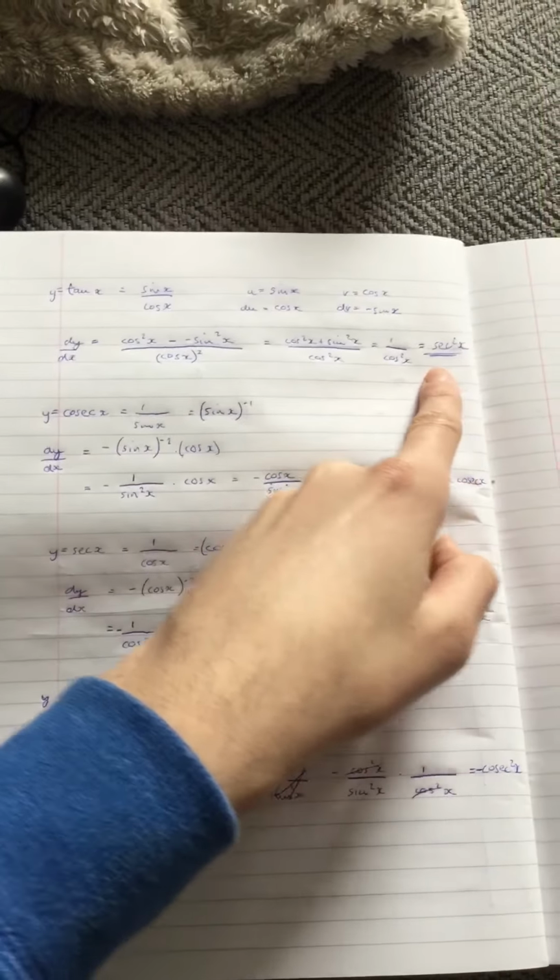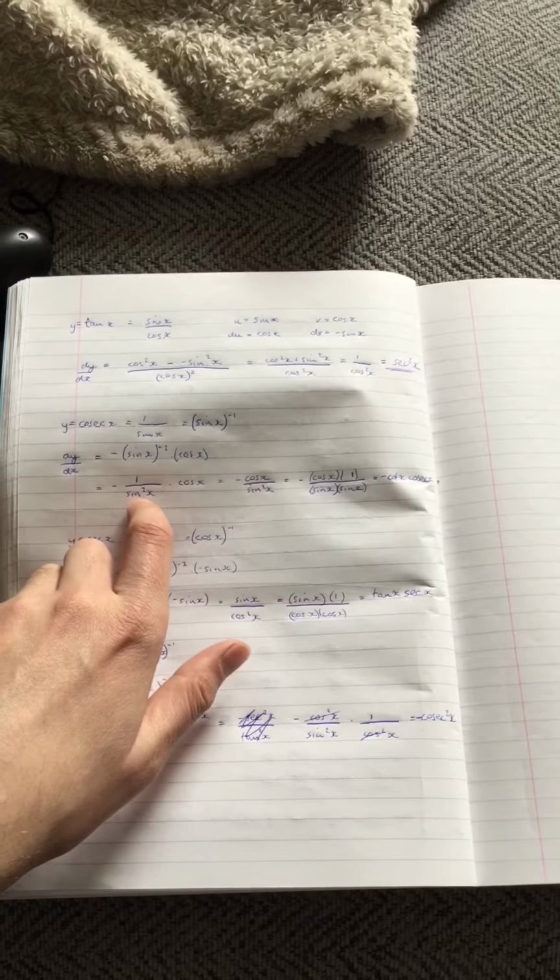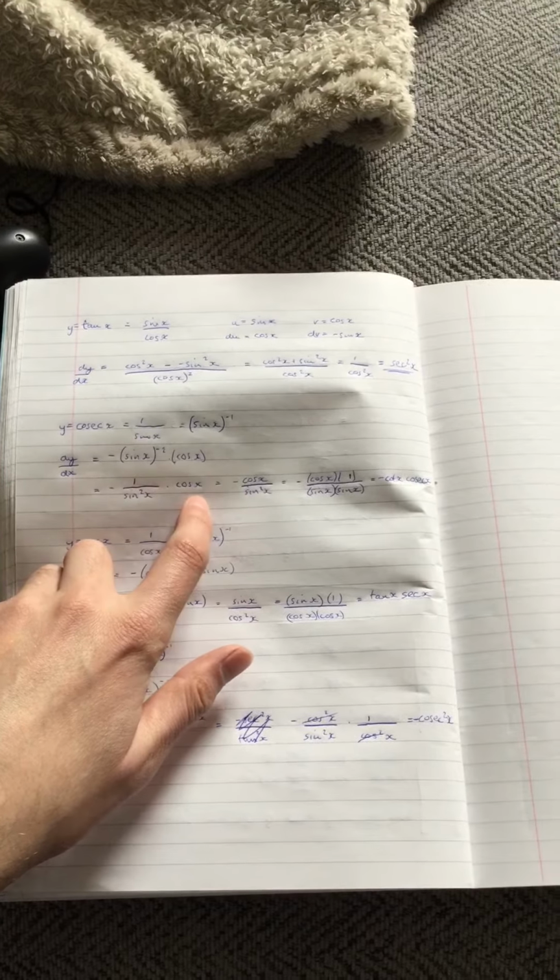So starting off by putting this back as a fraction, we'll have minus 1 over sine squared x, and so that would go to minus cos x over sine squared x. And doing this thing here where we separate the fraction is quite a common thing that you have to do that's going to help you simplify things.